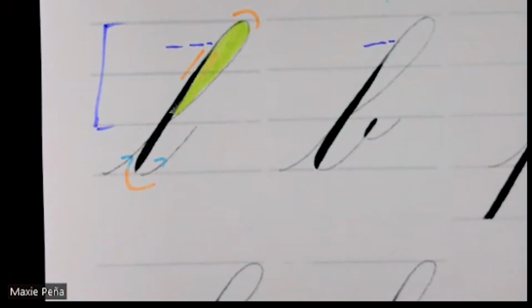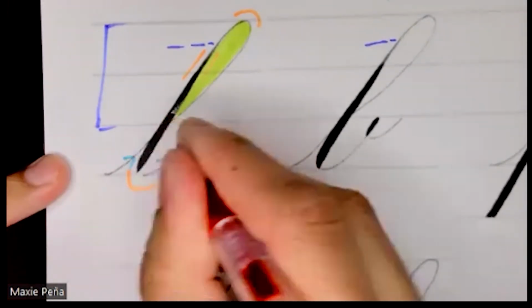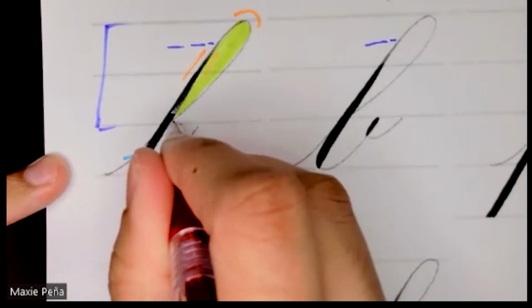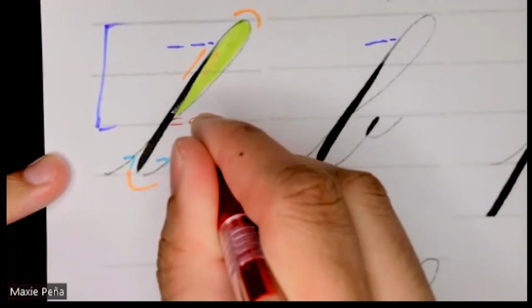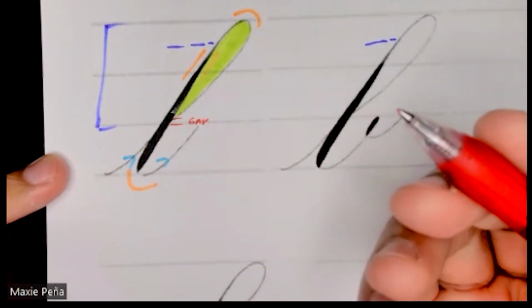One thing that I wanted to talk about here is the gap that you see between the header line and where the start of the loop is. There's a gap over here.